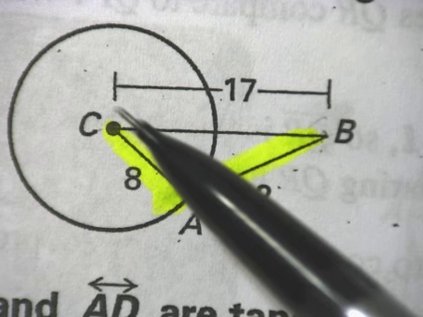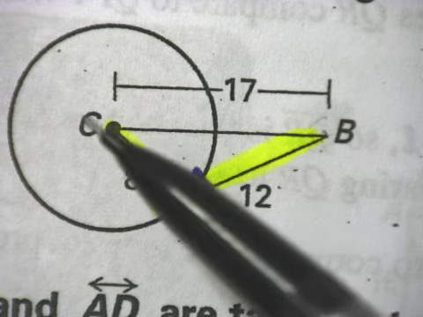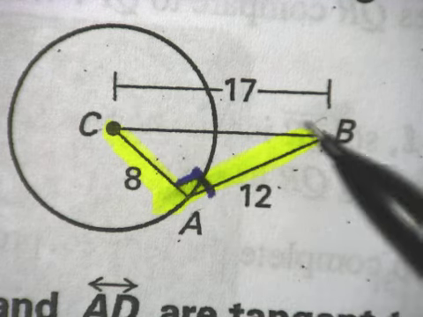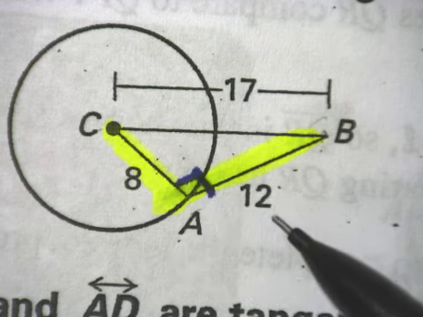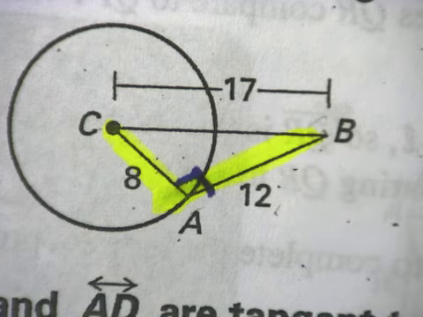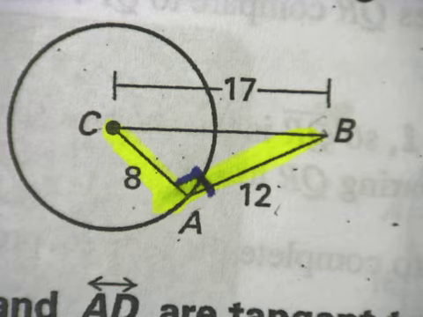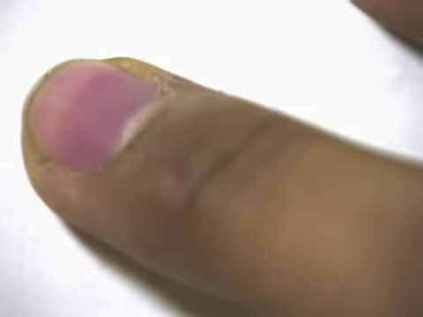But if you remember, the rule says that if AB is tangent to circle C, then AB is perpendicular to its radius, meaning it would make a right angle. And if it does make a right angle, then this should be a right triangle, and 8 squared plus 12 squared should be equal to 17 squared. The Pythagorean theorem should work if, in fact, it is a right triangle. So let's work that out.